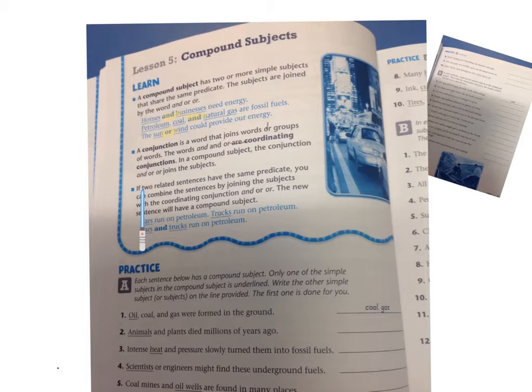So the next point, if two related sentences have the same predicate, you can combine the sentences by joining the subject with a coordinating conjunction and or. The new sentence will have a compound subject. So for the sentence, cars run on petroleum, trucks run on petroleum, those two have the exact same predicate. So you have cars and trucks combining the subjects for cars and trucks run on petroleum.